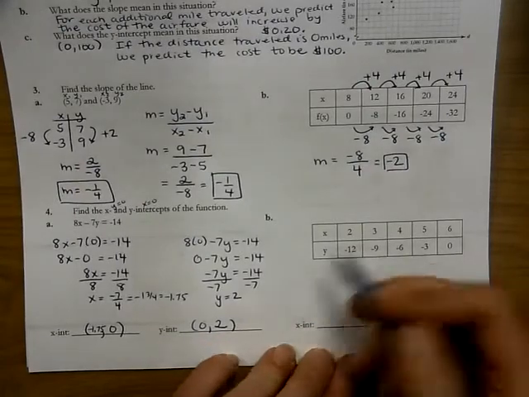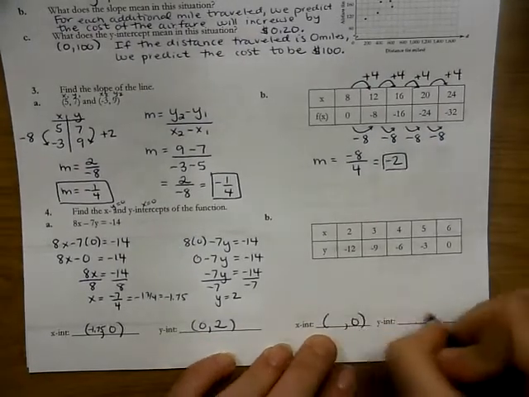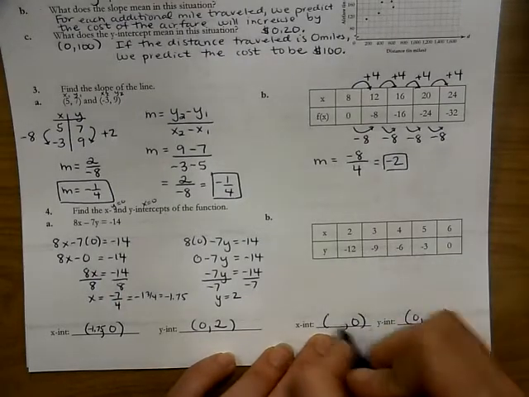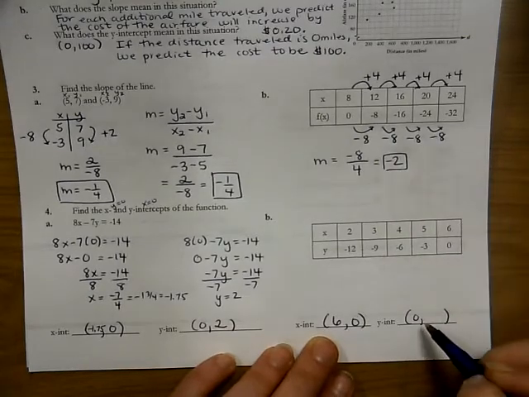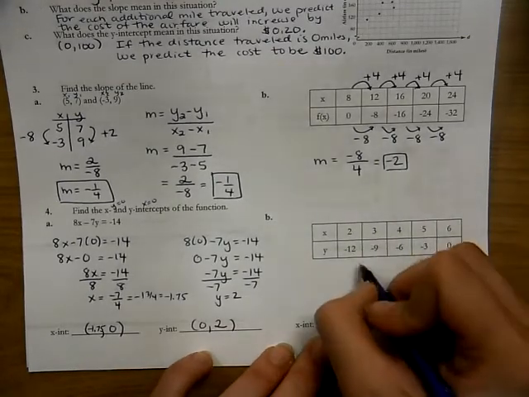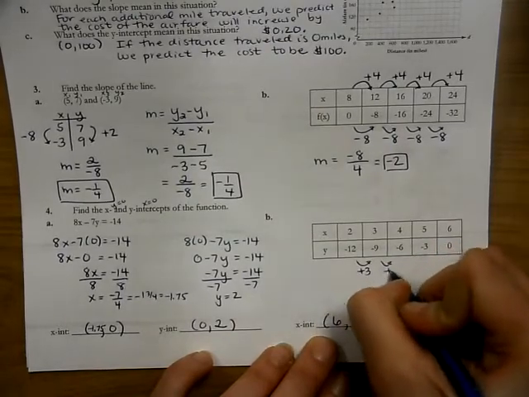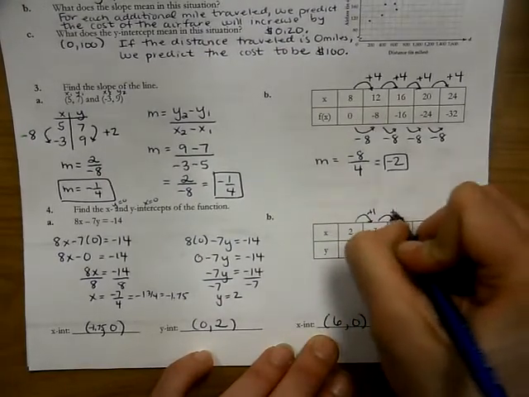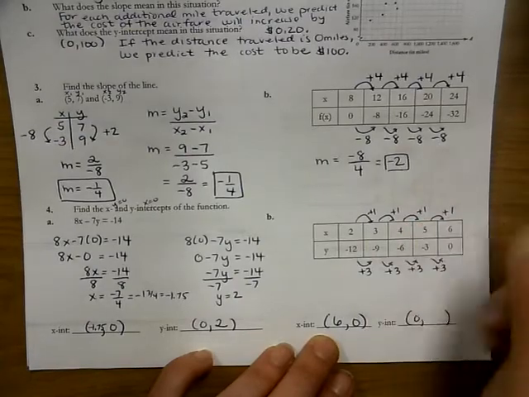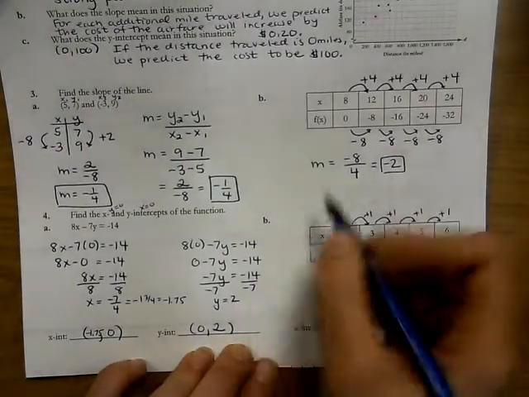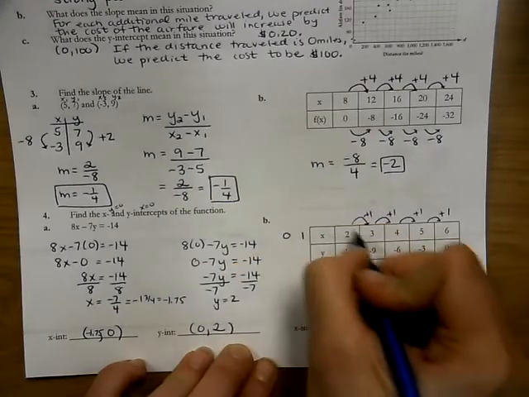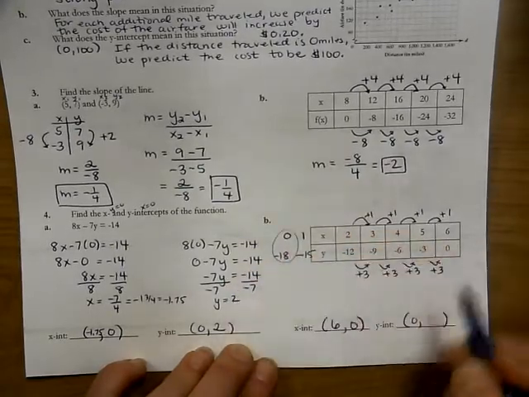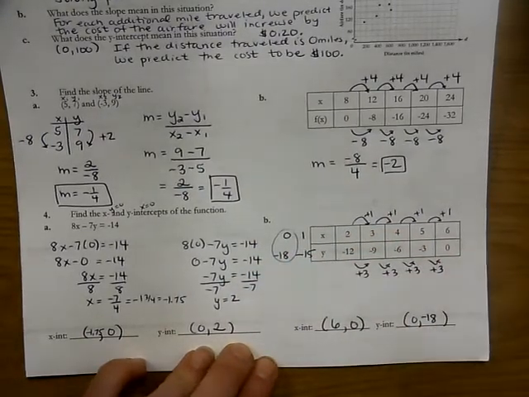Keeping the same notion over here, our x-intercept is always when y is 0, and our y-intercept is when x is 0. So for the x-intercept, I'm looking where y is 0, and I see y is 0 right here. So that would be my x-intercept. My y-intercept was when x is 0. I don't see an x equals 0 anywhere here, but there's a pattern. y is increasing at a constant rate, and x is increasing at a constant rate. And so I can use that constant rate to extend my table. If I work backwards, I would subtract 1 again, here subtract 3, I get negative 15, subtract 3 again, negative 18. And now I have where x is 0, y is negative 18, and I've found my y-intercept.